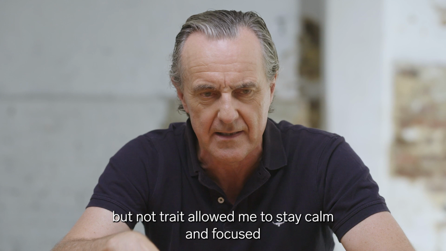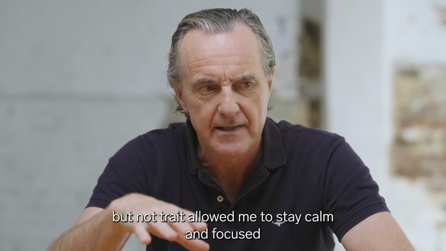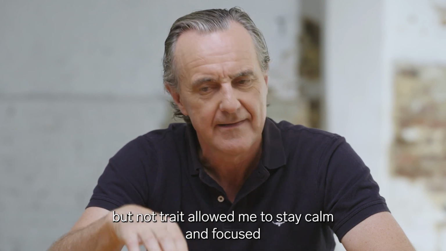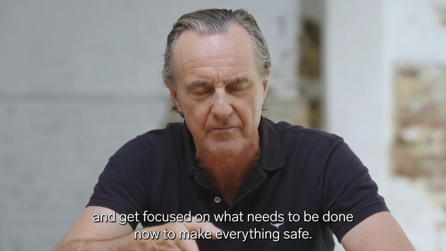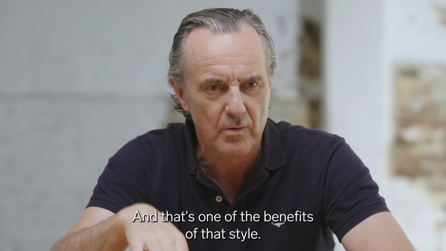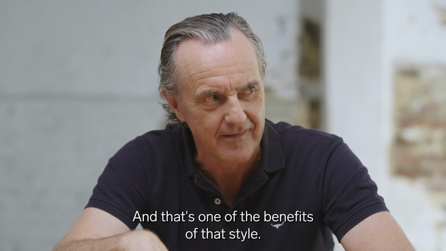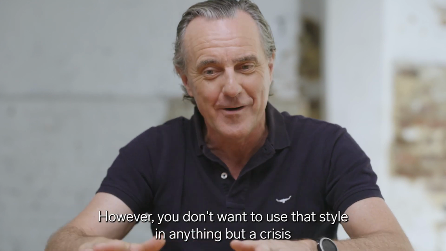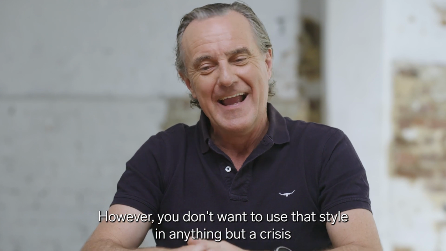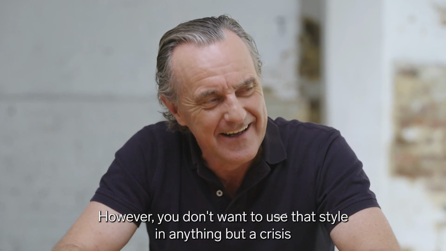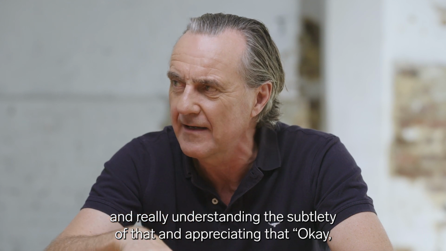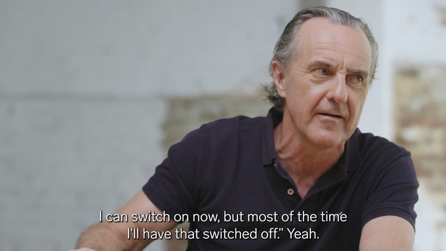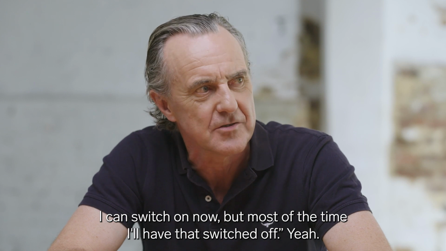But that trait allowed me to stay calm and focused on what needed to be done now to make everything safe. That's one of the benefits of that style. However, you don't want to use that style in anything but a crisis. And really understanding the subtlety of that, I can switch that on now, but most of the time I'll have that switched off.